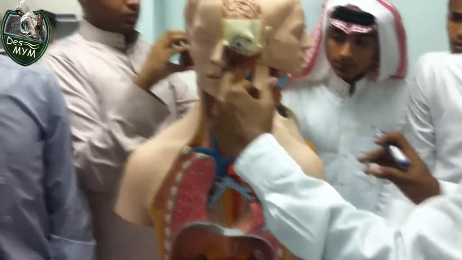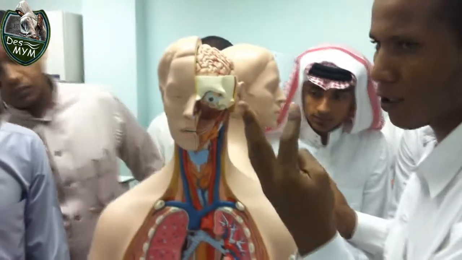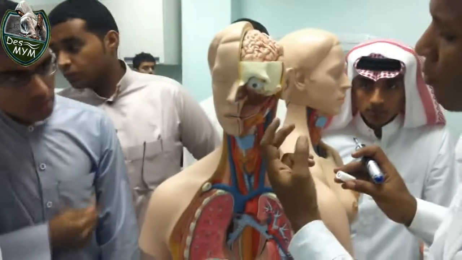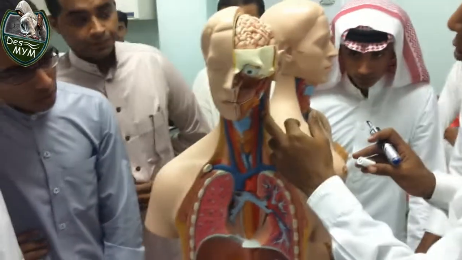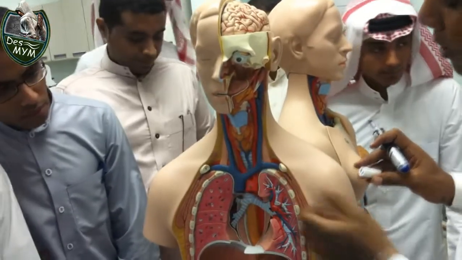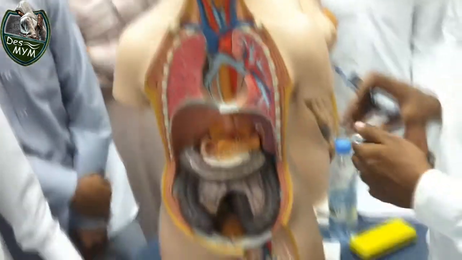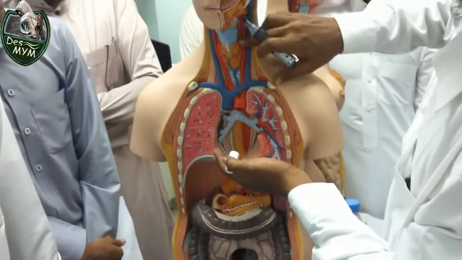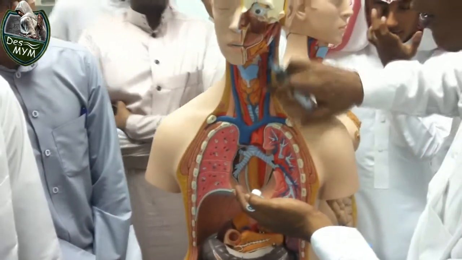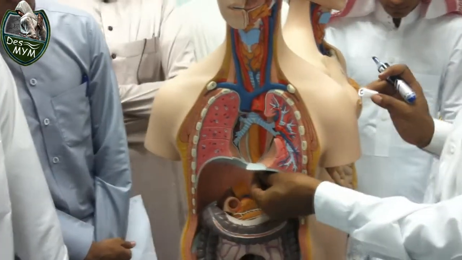We said that the GIT starts from the oral opening and pharynx, which consists of three parts: oropharynx, nasopharynx, and laryngopharynx. The laryngopharynx continues as the esophagus. The esophagus has three parts: cervical part in the neck, thoracic part in the thorax, and abdominal part in the abdomen.